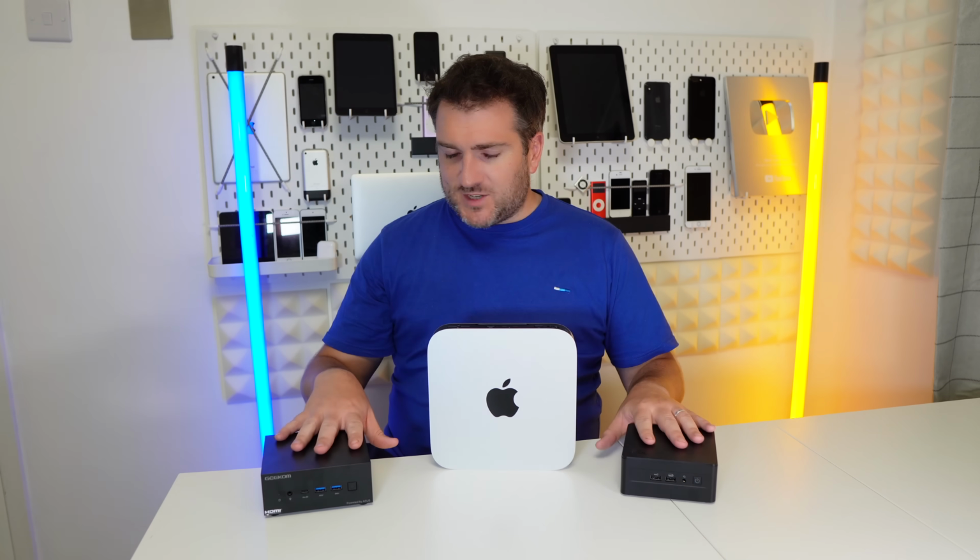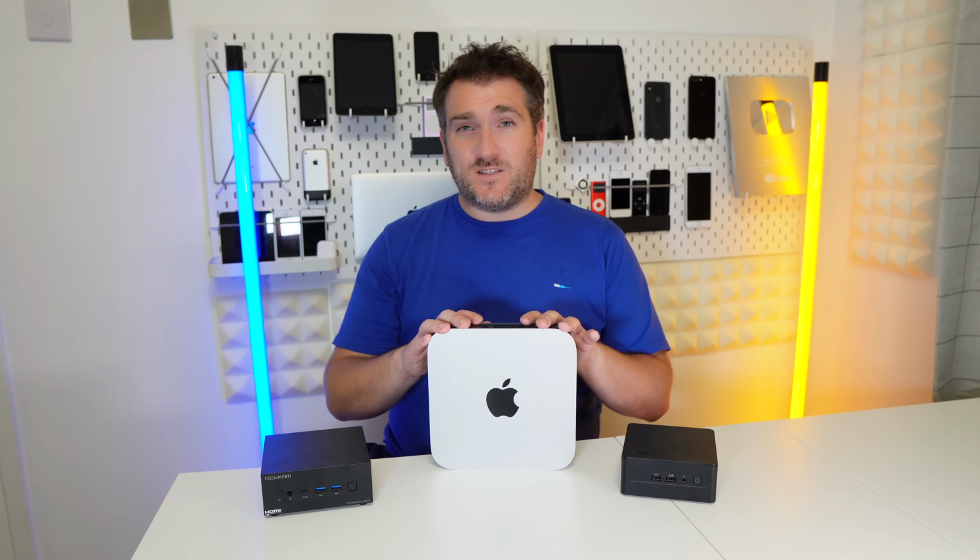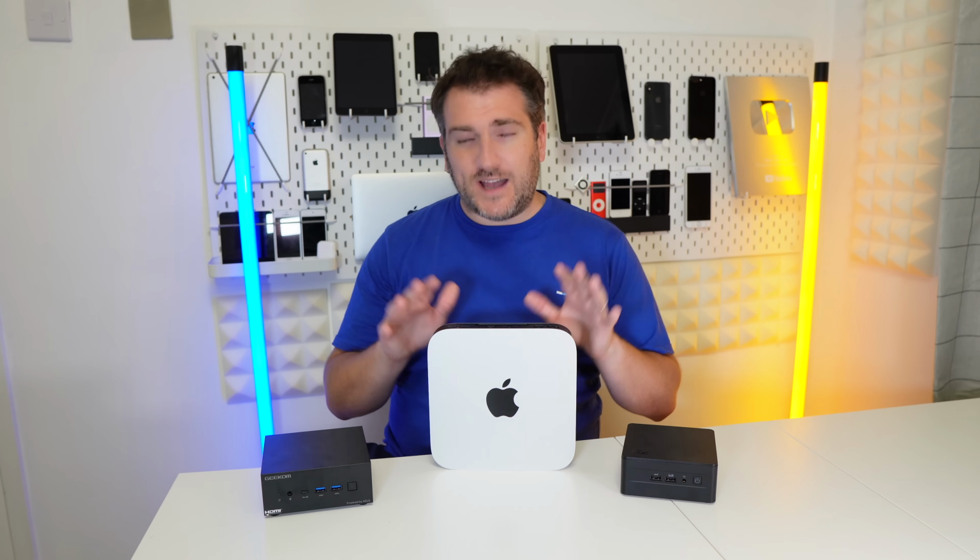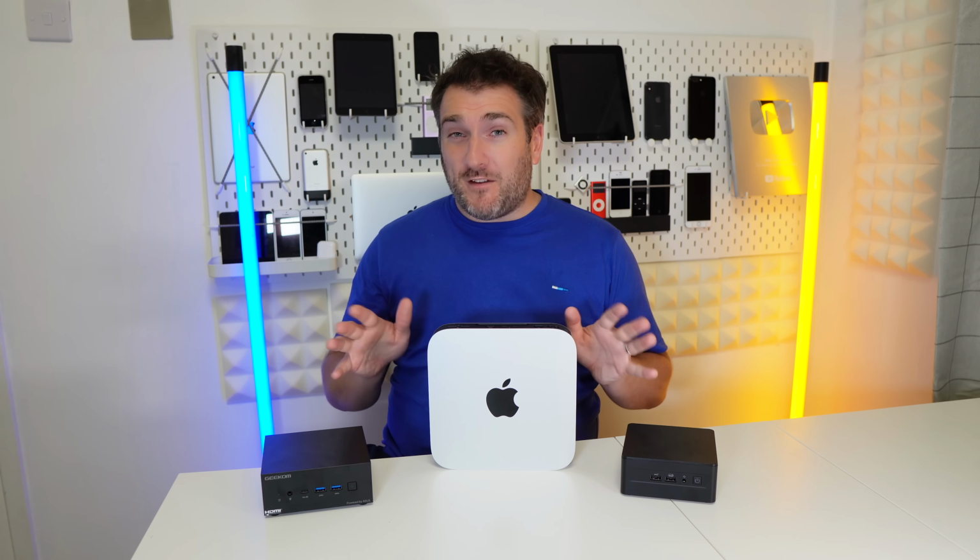So as you can imagine, before we start talking about benchmarks, both of these machines here actually have Windows 11 installed on them, and this one here we actually have the latest version of macOS Ventura on as well. So these are the latest operating systems that are not in beta but are available right now, and let's have a look then at doing some benchmarks on all of these machines.